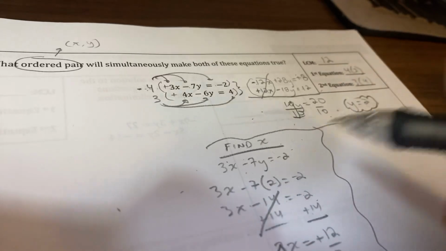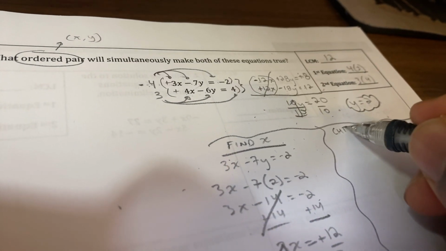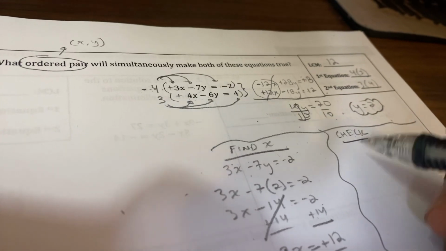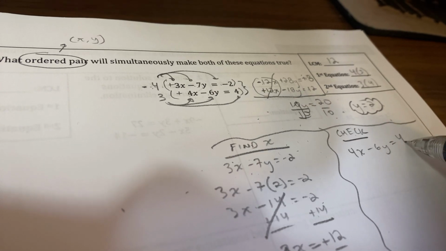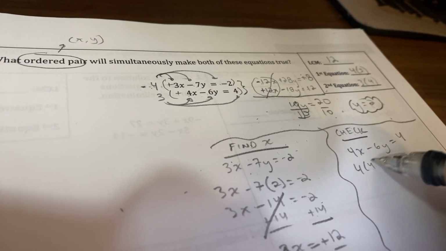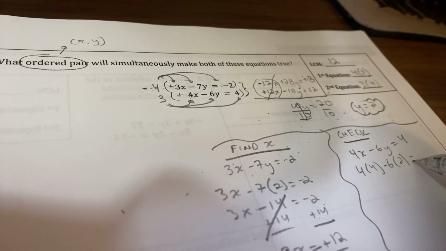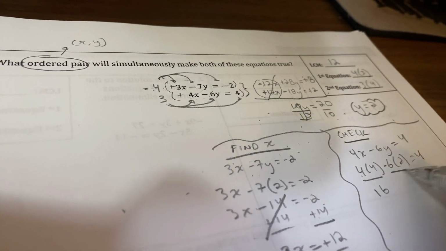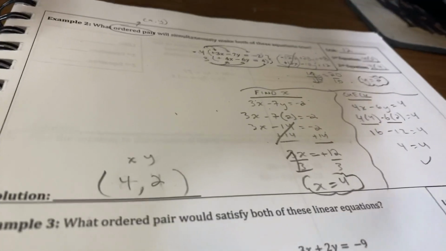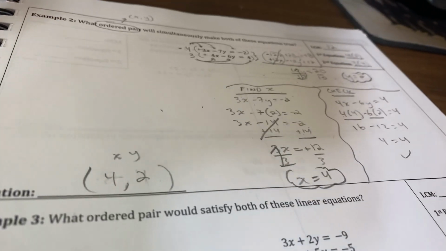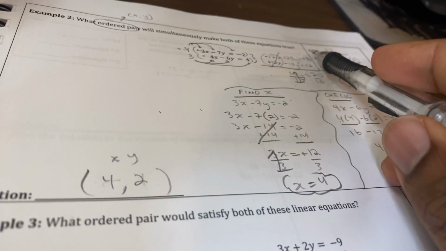I used the top one here, so I'm going to use the bottom one here to check. Make sure you check. This is going to be 4x minus 6y equals 4. I'm going to substitute my x for 4. Substitute my y for 2. 16 minus 12. What is 16 minus 12? Is 4 equal to 4? Is this the correct solution? You already know the vibes.